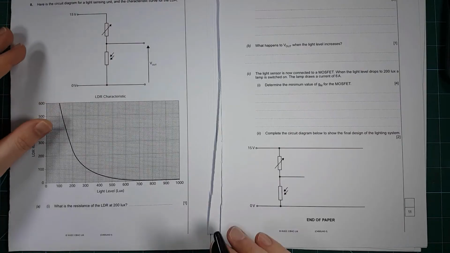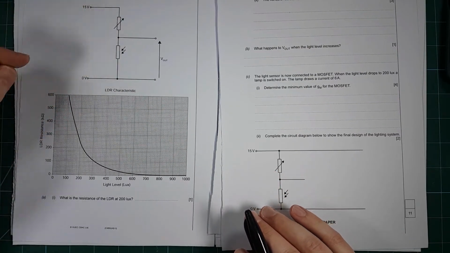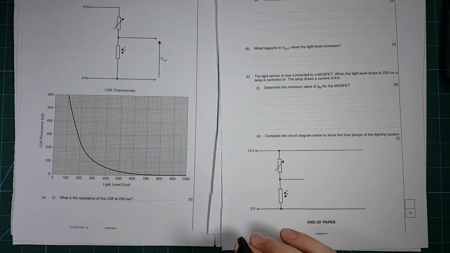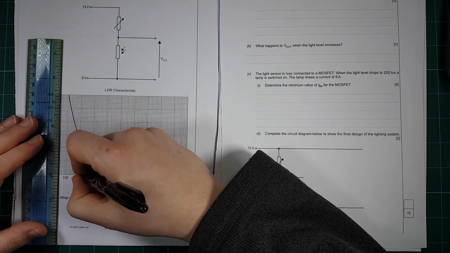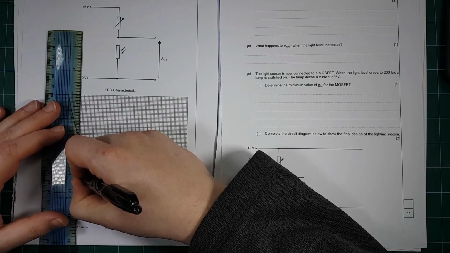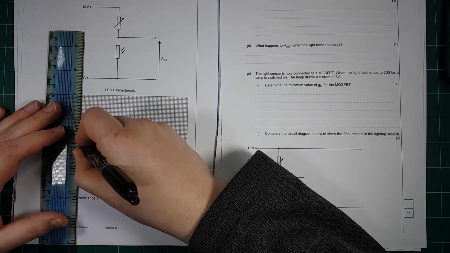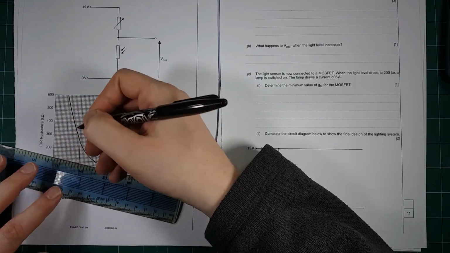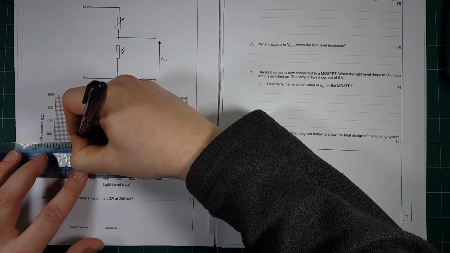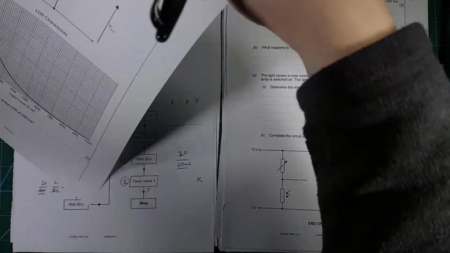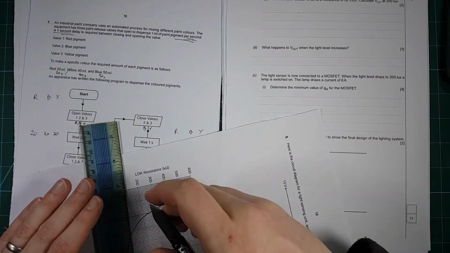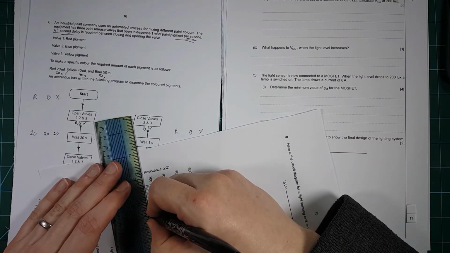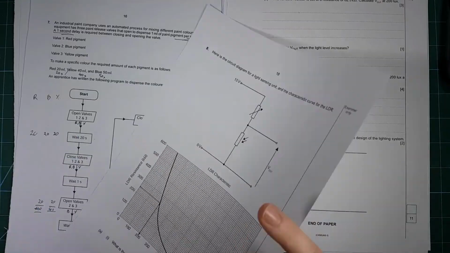Here we have a sensor unit. We've got a variable resistor and an LDR, 15 volts here, and V out here. So what is the resistance of the LDR at 200 lux? You need to get your ruler and you need to find 200 lux on here, which is there, and go up there and across. There.